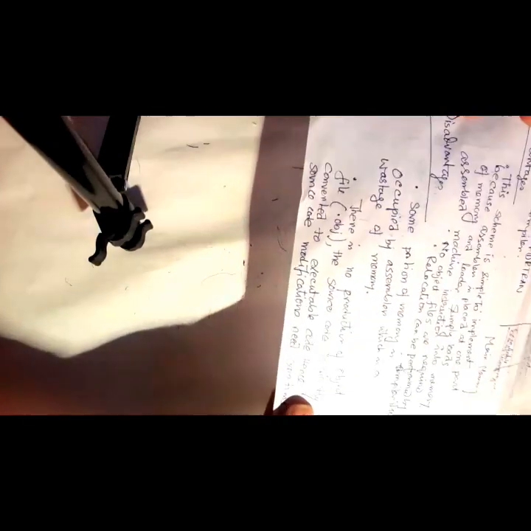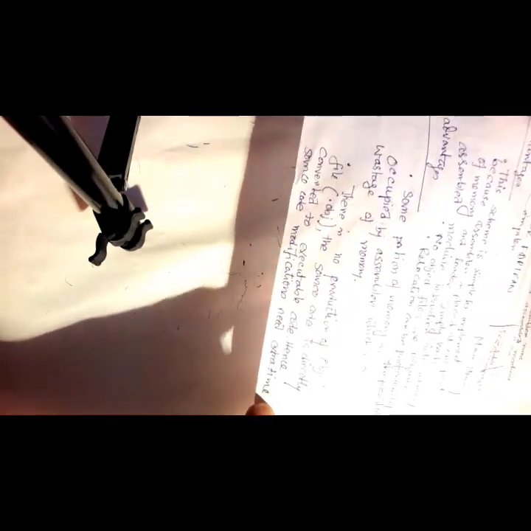Source code is directly converted to executable code, hence source code modification needs extra time. So we need extra time for source code modification.